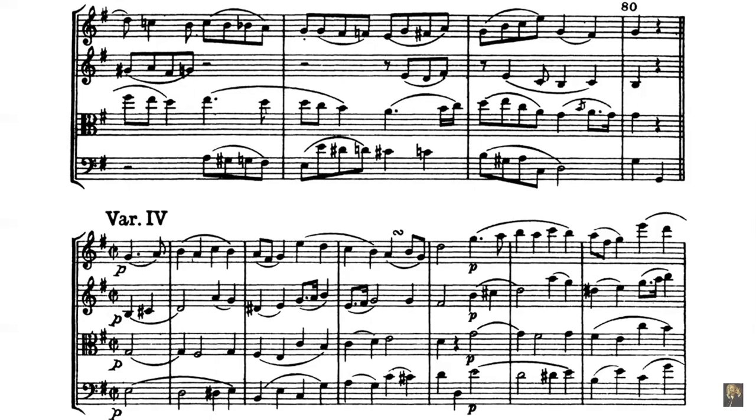And in the fourth variation, the first violin gets it, but it goes up really high.